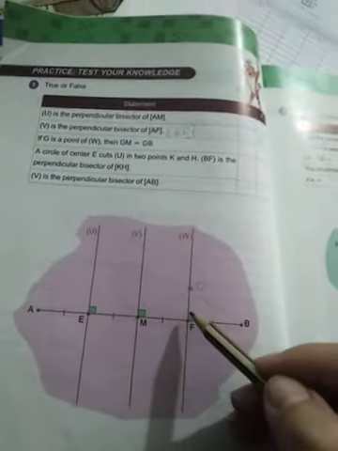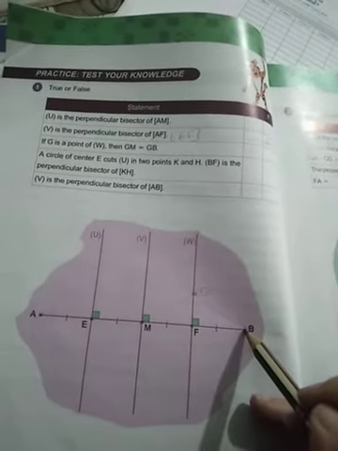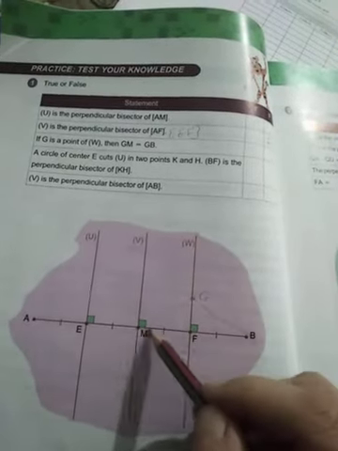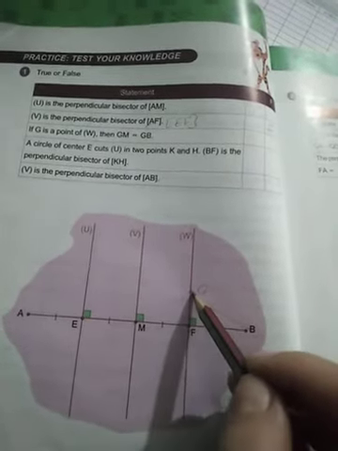One of the properties that we studied is any point on the perpendicular bisector is equidistant from both extremities of the segment. W is the perpendicular bisector of MB since W is perpendicular to MB at its midpoint F. Then any point on W, for example G, is equidistant, having the same distances from M and B. So yes, GM equals GB, and this expression is true.